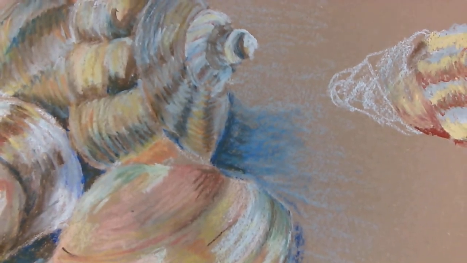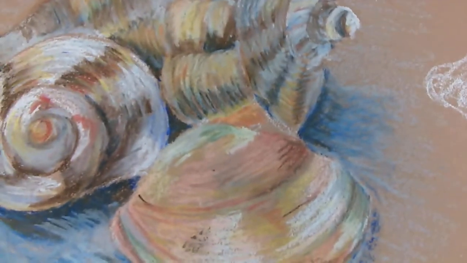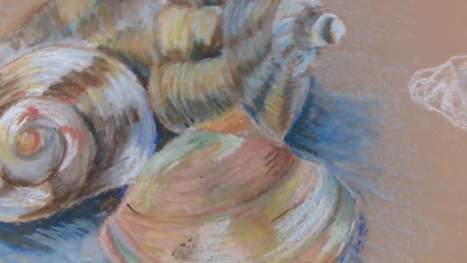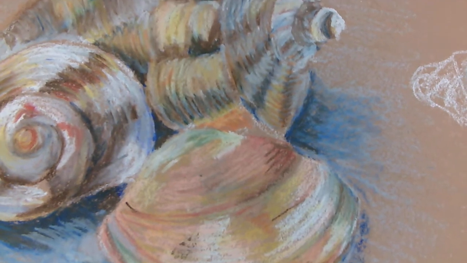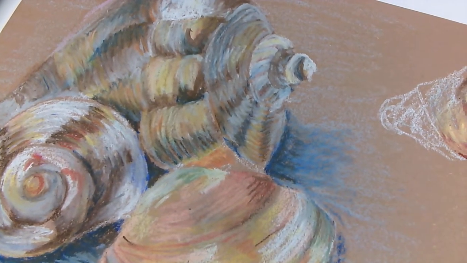Again, the fun thing about oil pastels is you can be much brighter and exaggerate your colours. You don't have to play safe, you can really go for it, really make the darks darks and the lights lights. Okay, so try that at home.